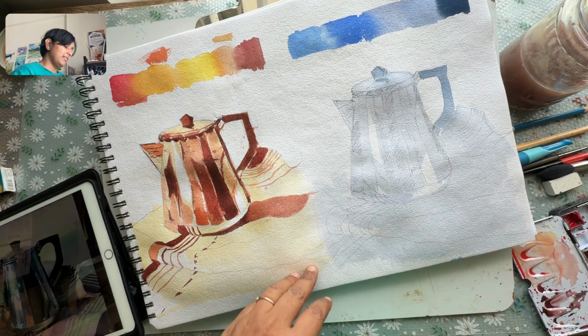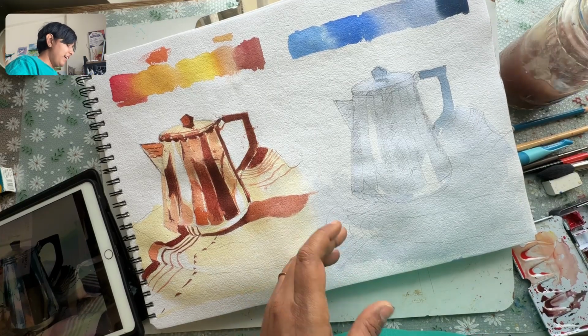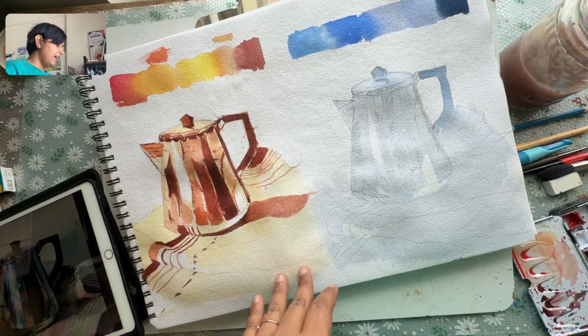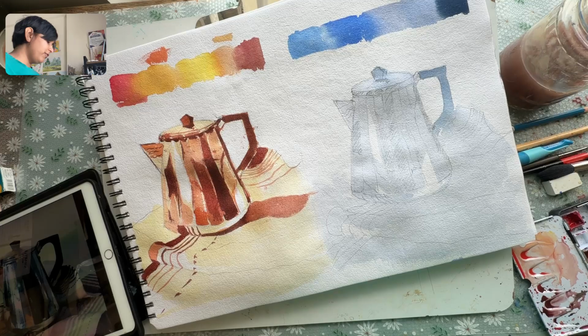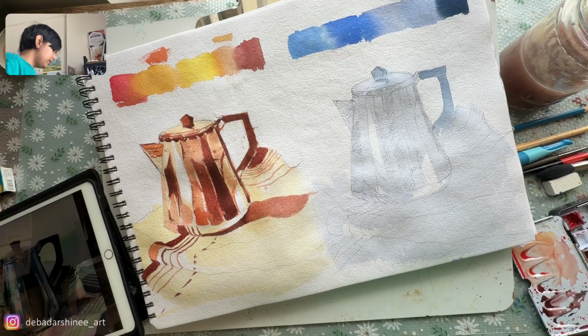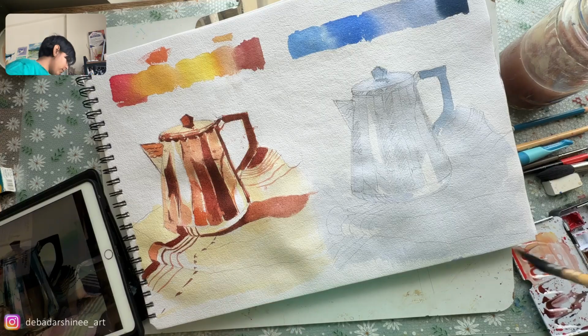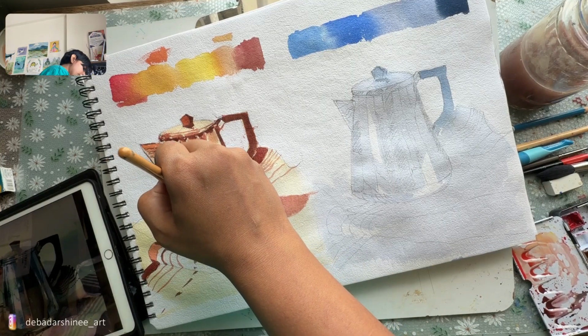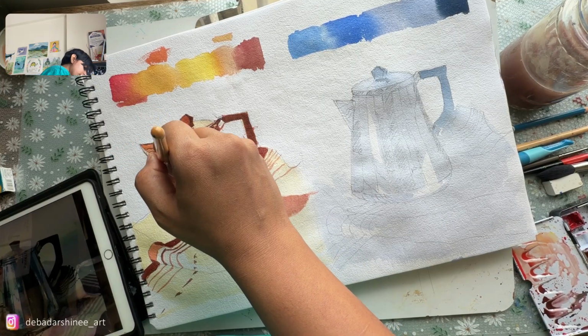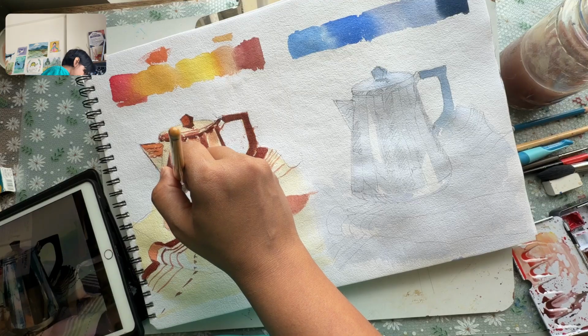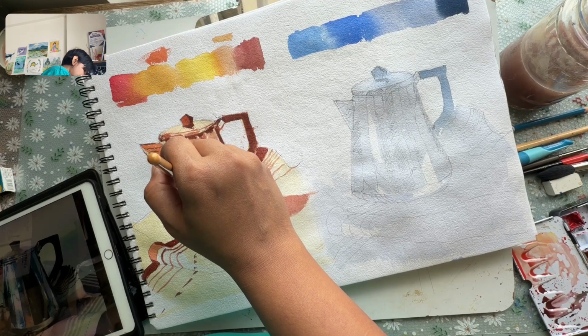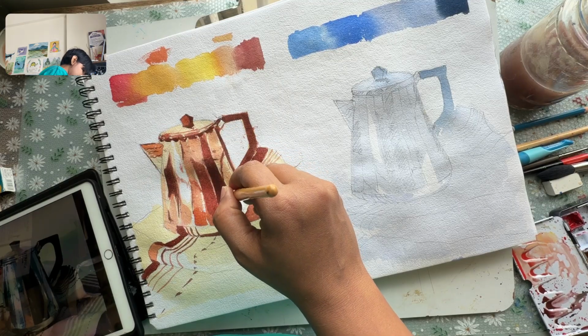I think this looks so nice. I really like these colors, and you get to feel that warmth of the scene. Here I would like to add some dry brush because I see some dry streaks.